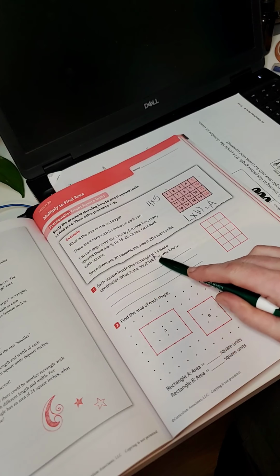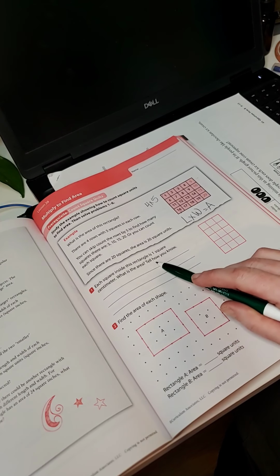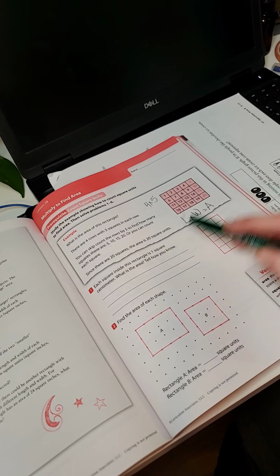Each square inside this rectangle is 1 square centimeter. What is the area? Tell how you know.